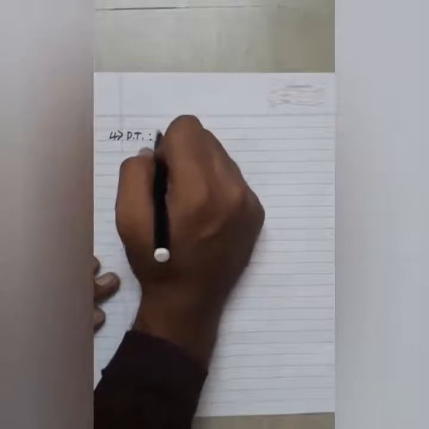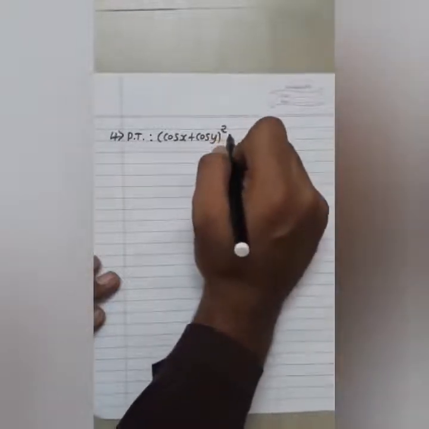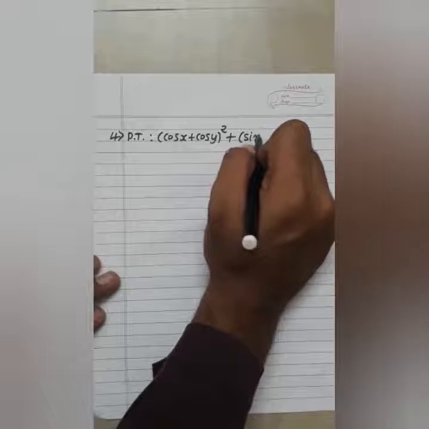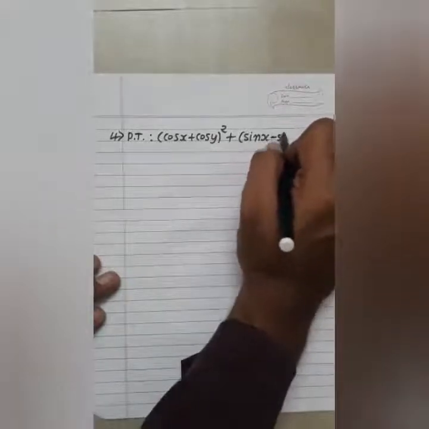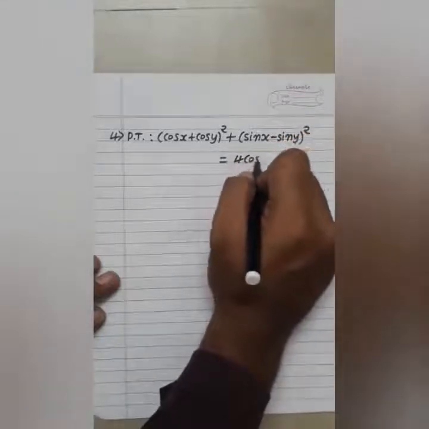Next one, prove that (cos x plus cos y) whole square plus (sin x minus sin y) whole square is equal to 4 cos square into bracket x plus y divided by 2.